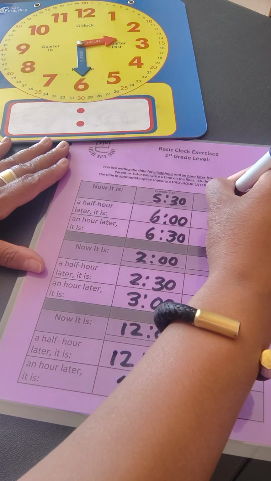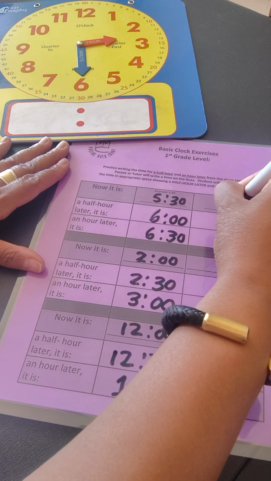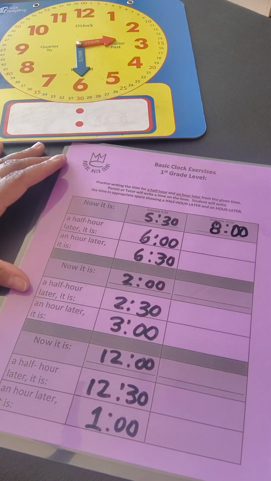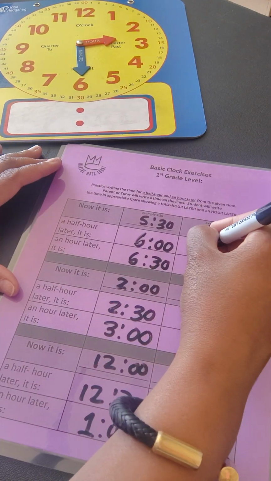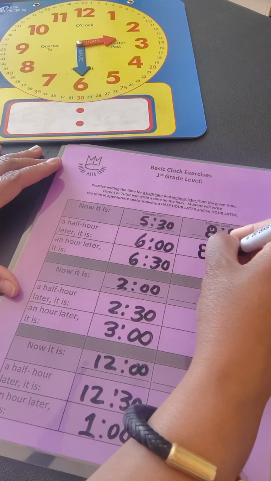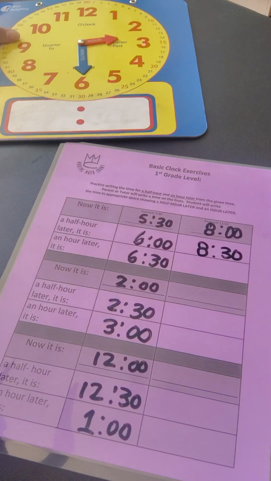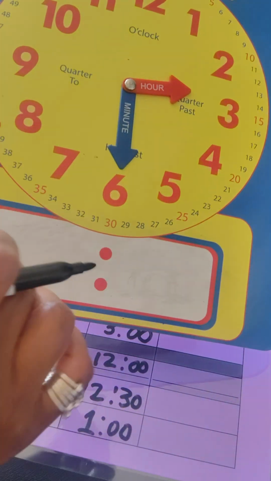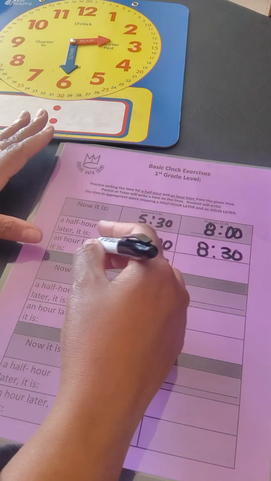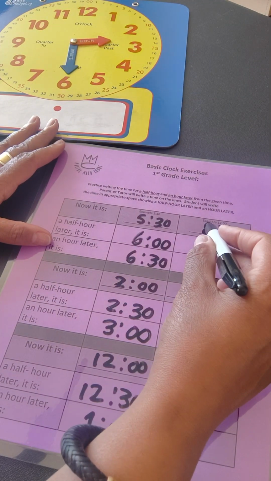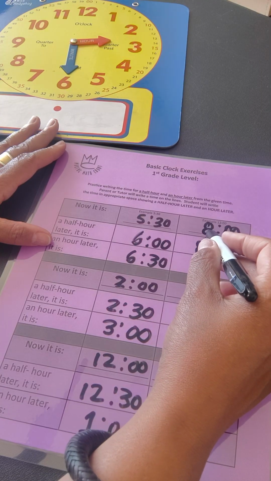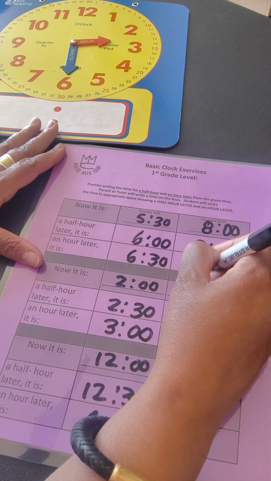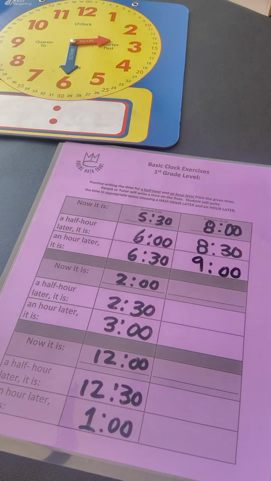Make up some more times. 8 o'clock. Okay. And then how about half hour later, 8:30. And each time you want to have the student practice on their mini clock that they have. An hour later, that's your hour. Right there, 8 o'clock. 8 is your hour. So let's have them write 9 o'clock. Okay?